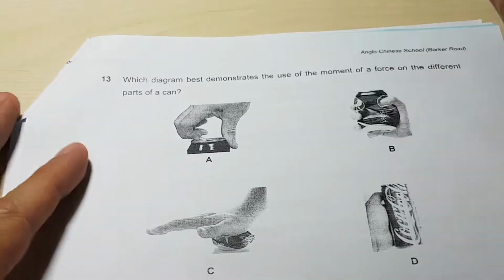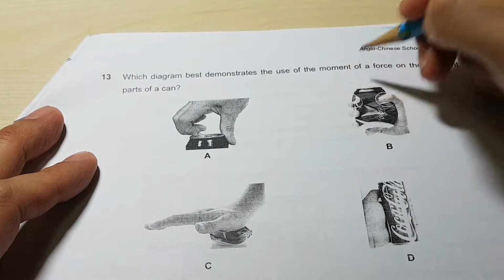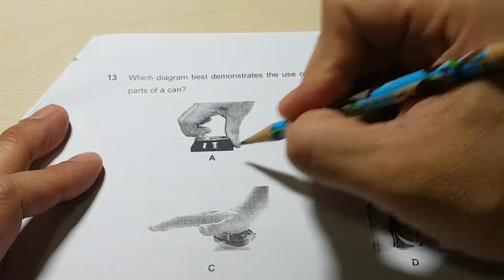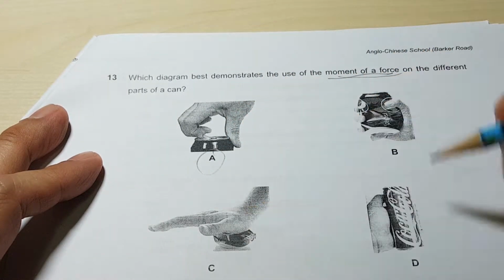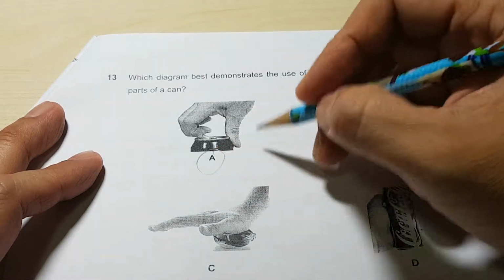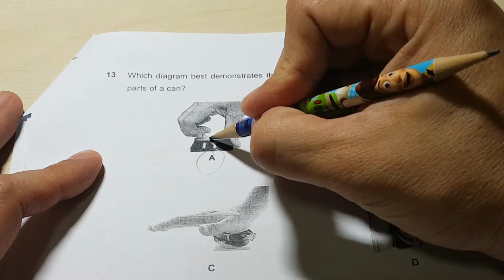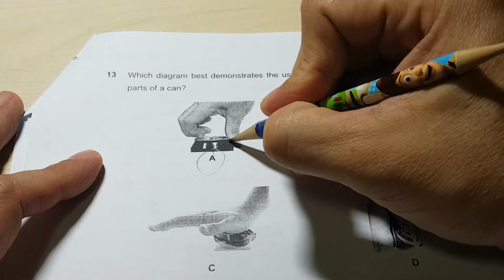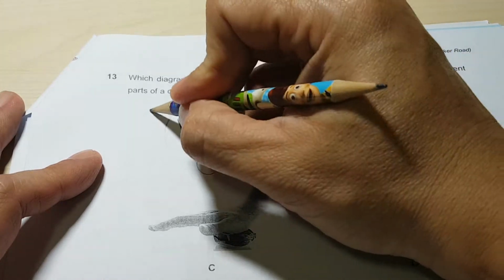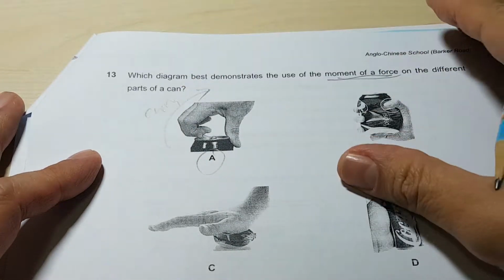Question 13. Which one describes the use of the moment of a force on the different parts of a can? So this is the only one, A. The rest are all just pushing, squeezing, squeezing. That's it. Okay. You can see there's actually a pivot here, or you can consider this to be a pivot also. You can actually give a clockwise moment, right?